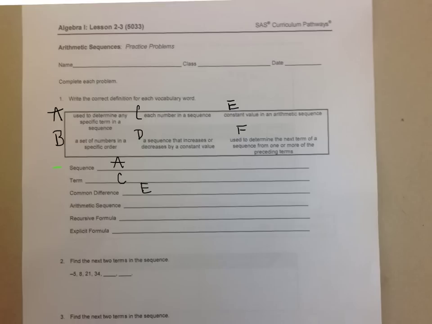I'm sorry, I wrote the wrong letter down here. Hold on. I'll just have to scratch it out. A sequence is a set of numbers in a specific order. Sorry, guys. So that would be B.